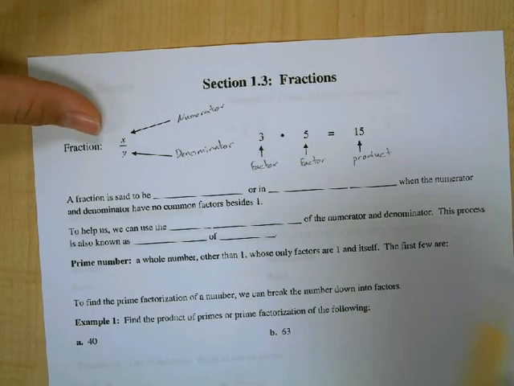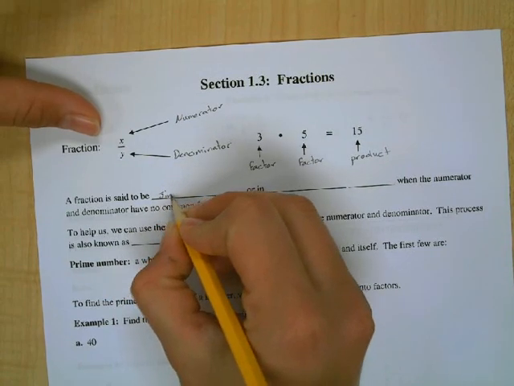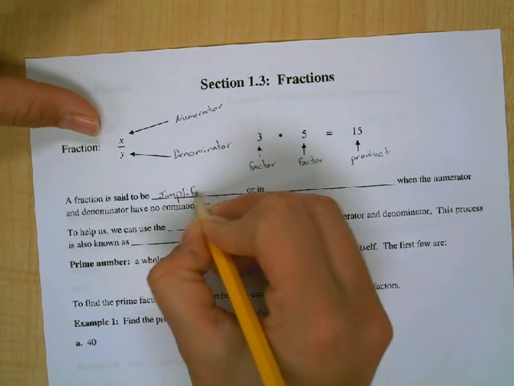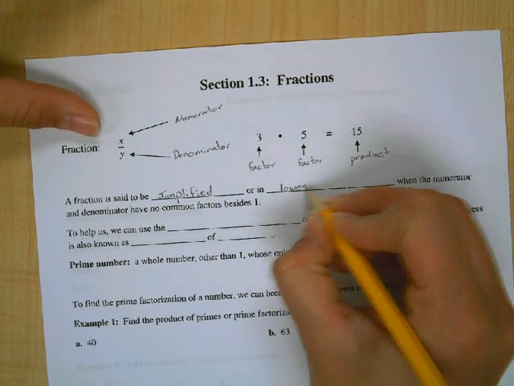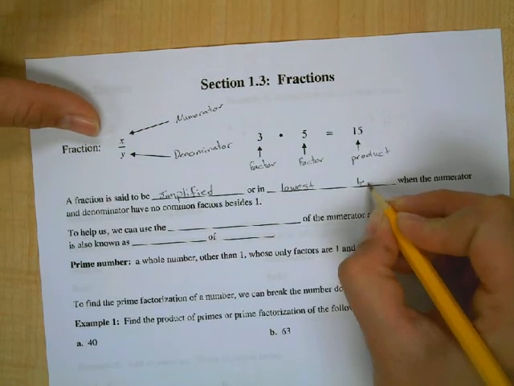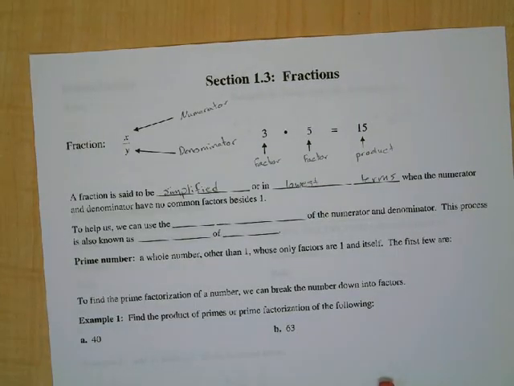All right, so a fraction is said to be simplified, or in lowest terms, when the numerator and denominator have no common factors besides 1.